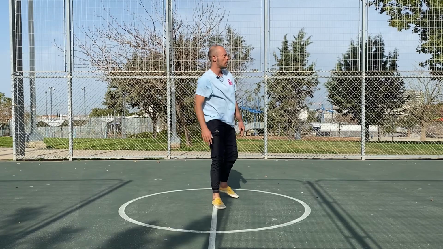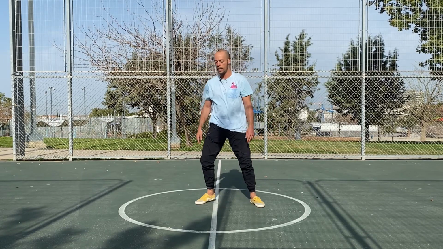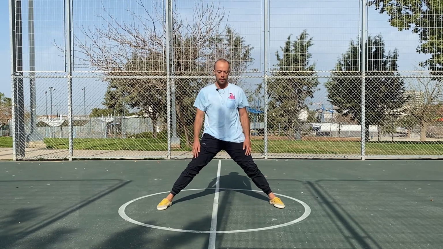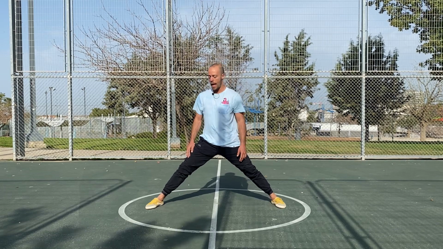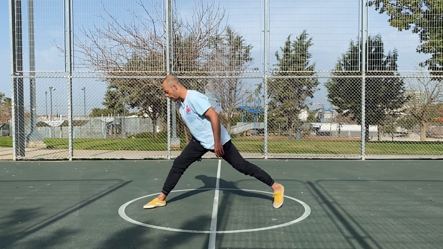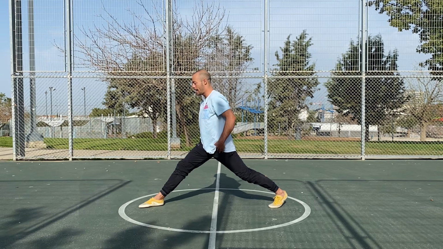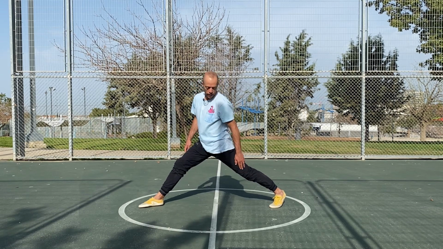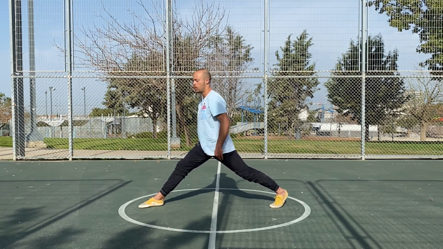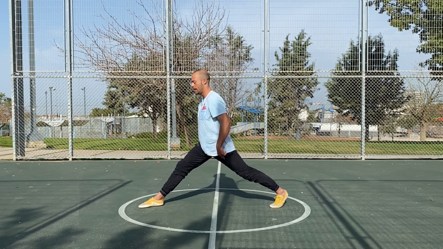And let's shift to the front split, active front split. So the idea here is that you want to stay active. The back leg should be straight, so you always want to think about straightening the knee.